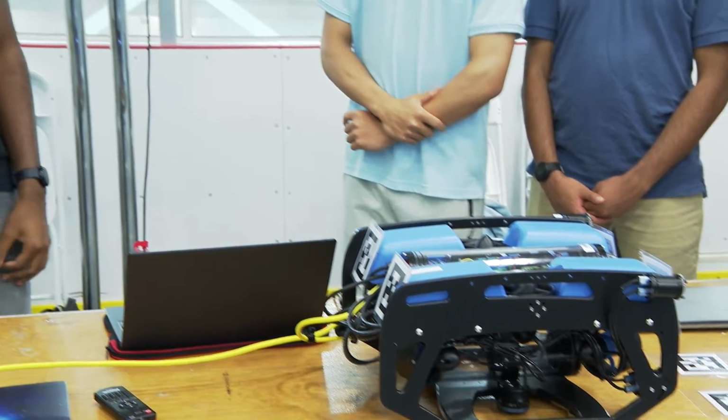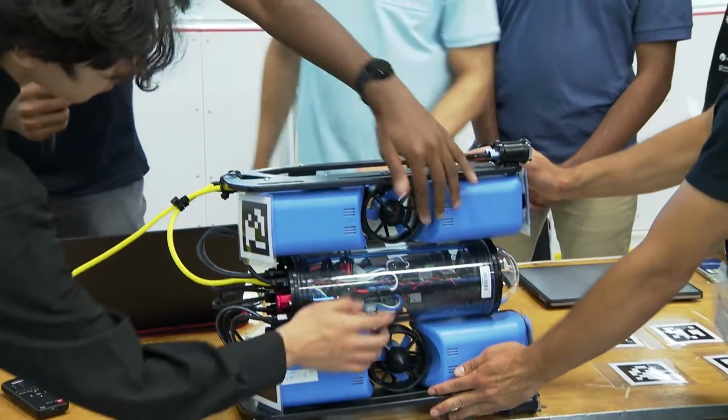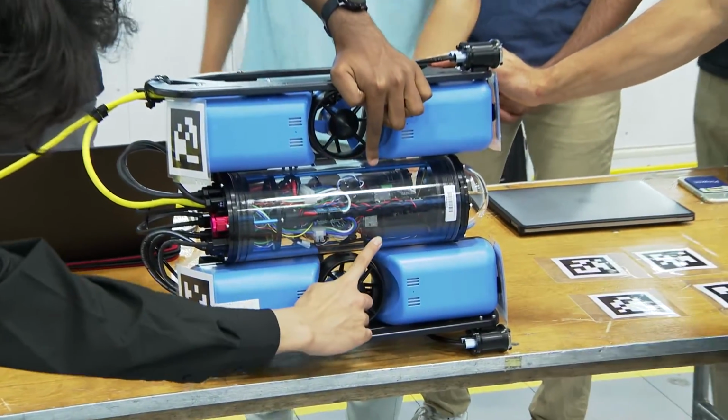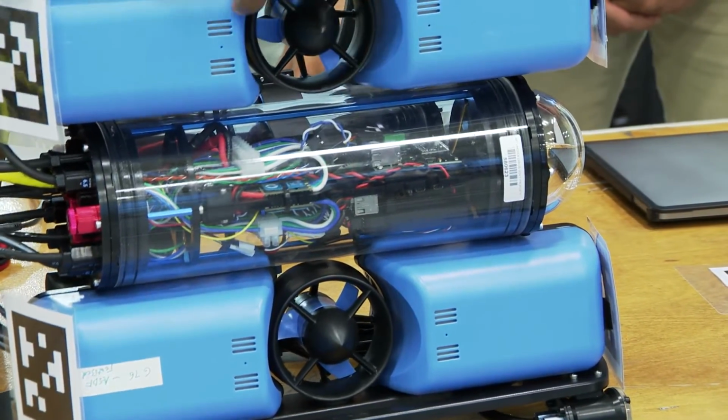But what we wanted to do was to make it automated. And by that, I mean, at the front here, if you flip it, you can see on the inside, there's a Raspberry Pi. So what we wanted to do was swap this Raspberry Pi with our very own in order to automate it and run our own software.